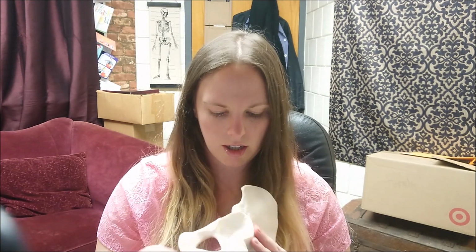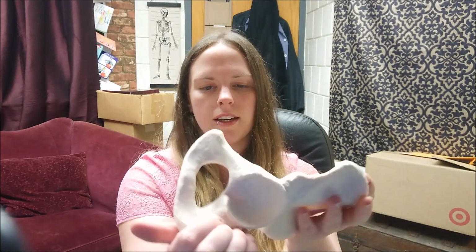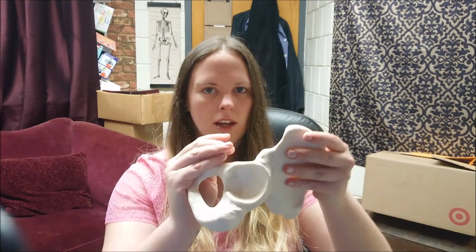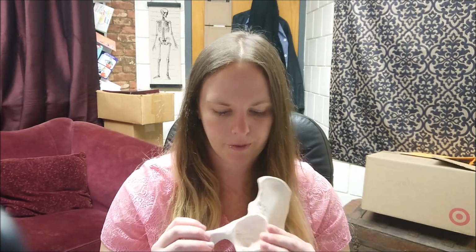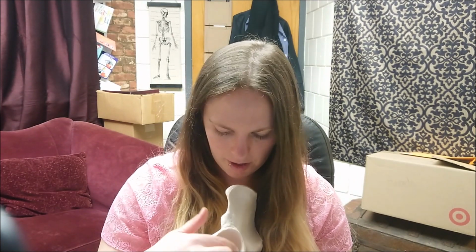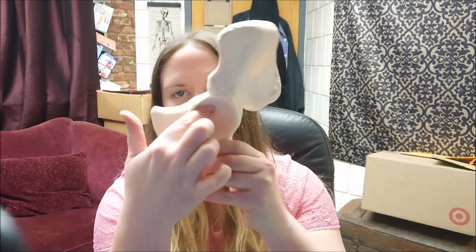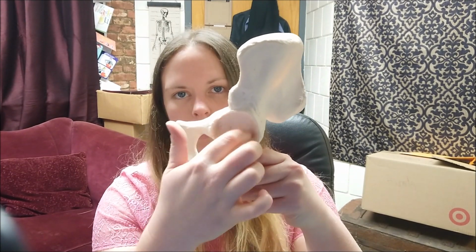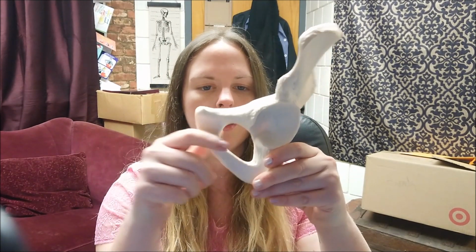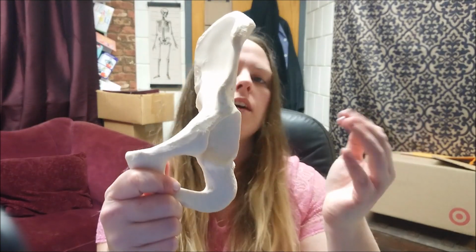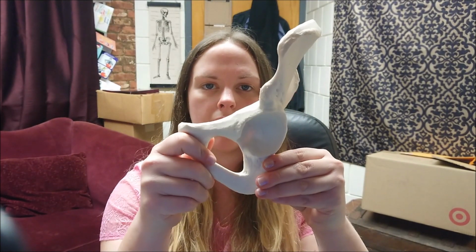So your os coxae is split into 3. You have ischium. I already messed up. Os coxae split into 3. Ischium, ilium, and this is the pubis or the ramus. So depending on what you call it. They all meet at this cup here, which is called the acetabulum. That's where the femur articulates. So this goes lateral. This is posterior. So this is going to help you side this.